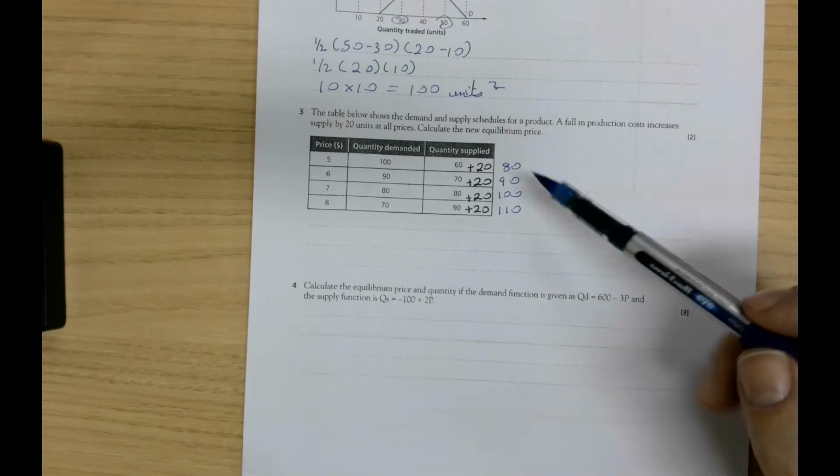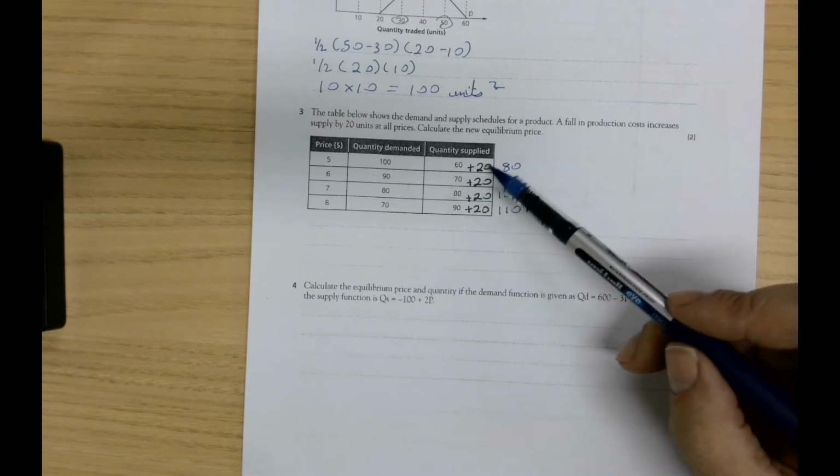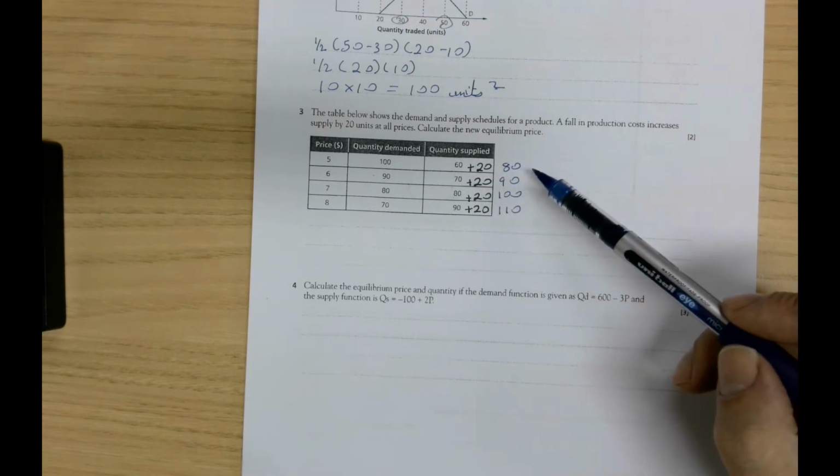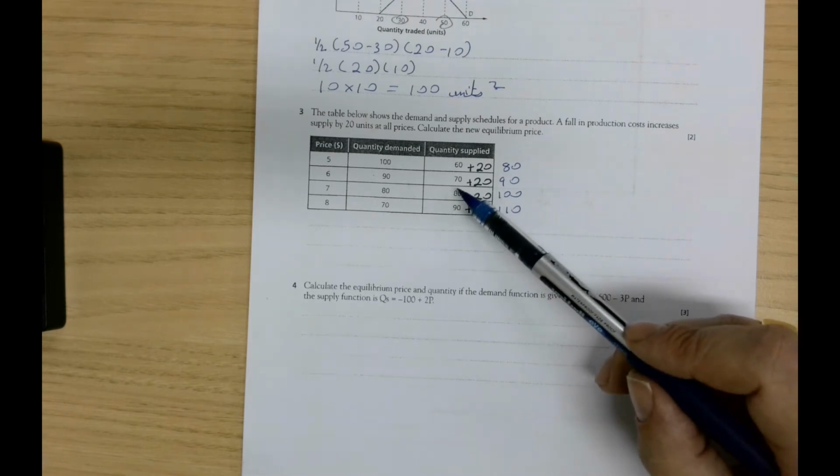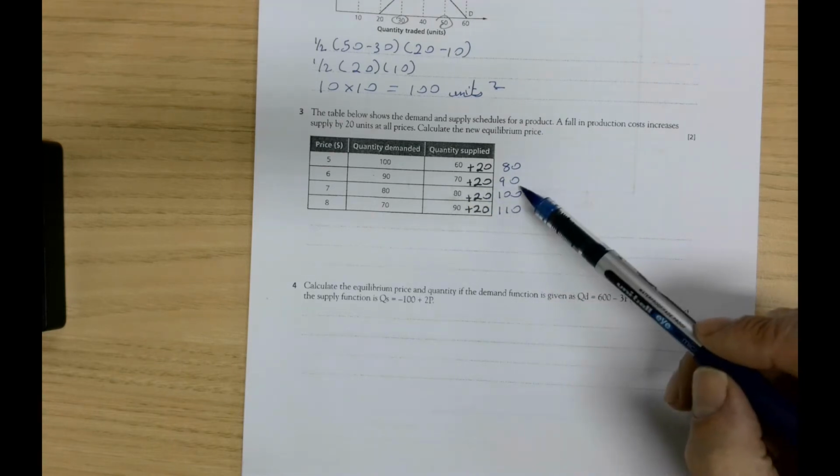So at a price of 5 instead of 60, well, we have to add 20, so now we're on to 80. At a price of 70, or a price of 6, instead of 70, we have to add 20. So that means now we're on to 90.